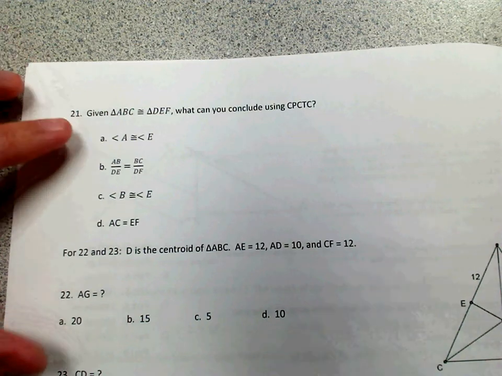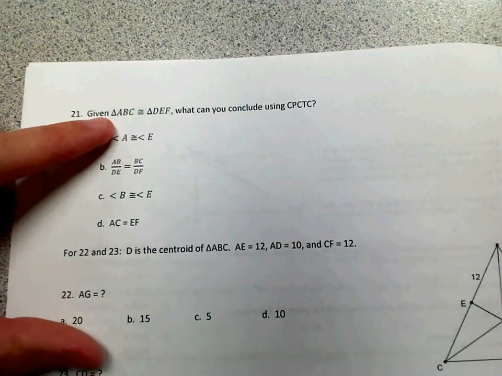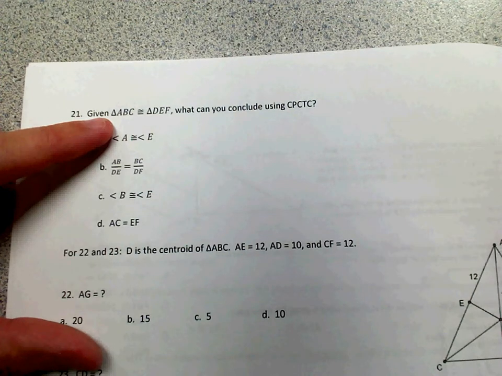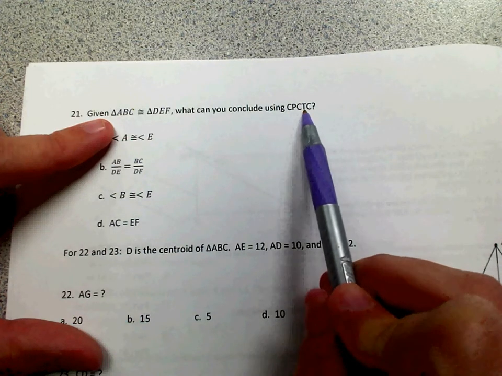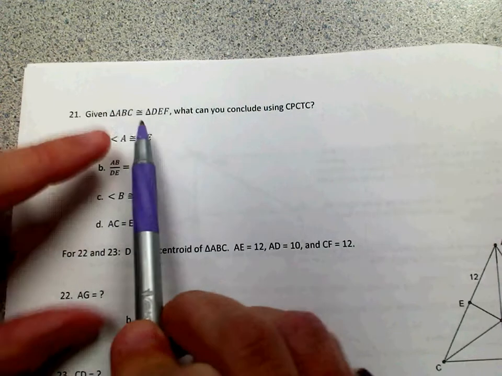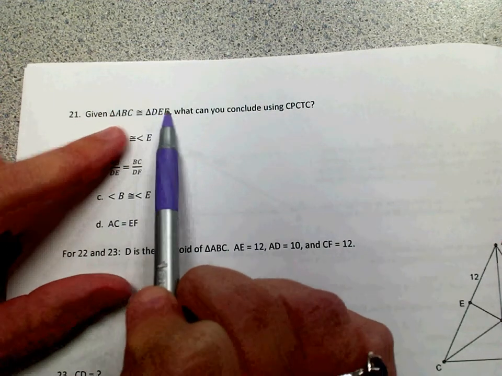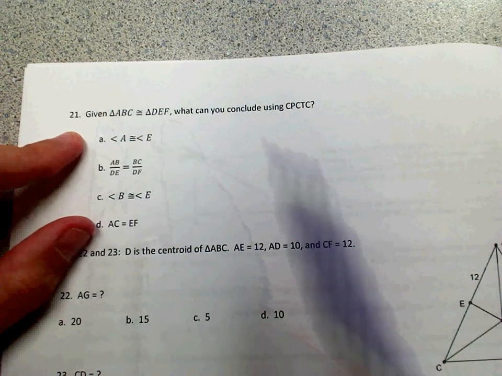Number 21, given that triangle ABC is congruent to triangle DEF, what can you conclude using CPCTC? Remember, this stands for corresponding parts of congruent triangles are congruent. So since these triangles are congruent, there's 6 parts that we know to be congruent.